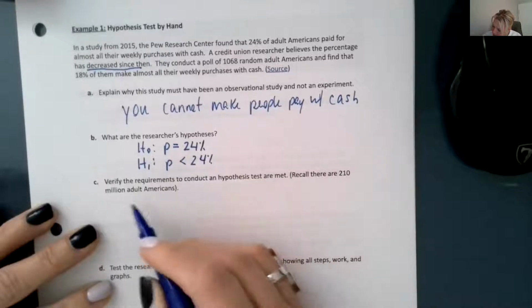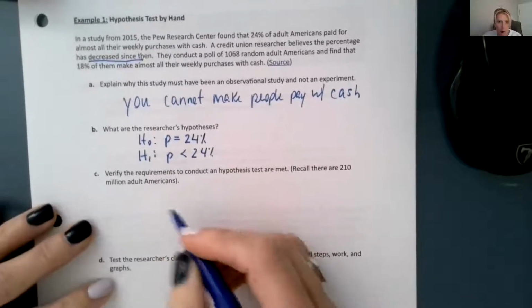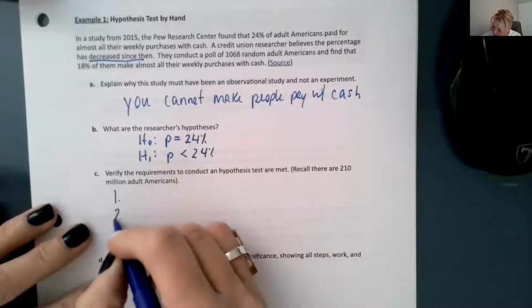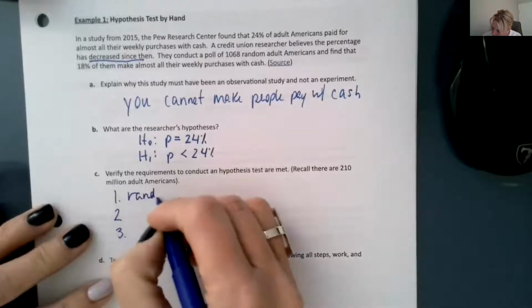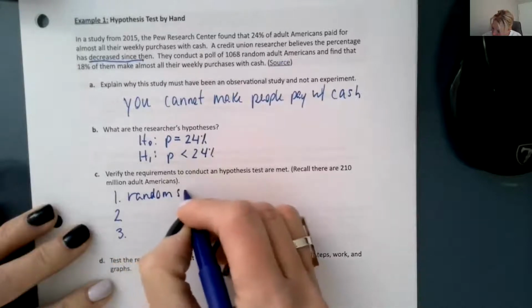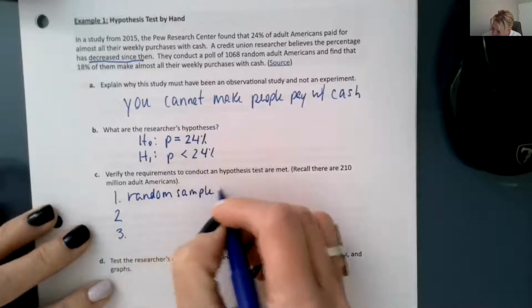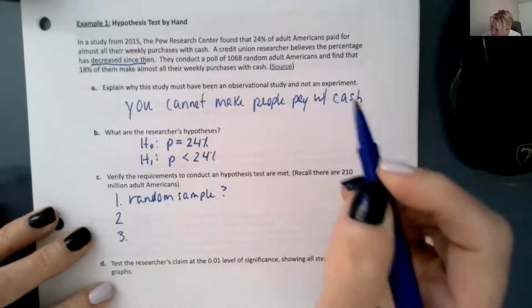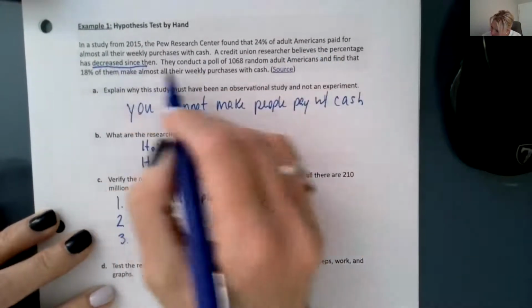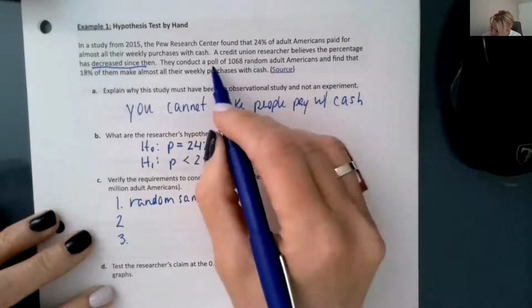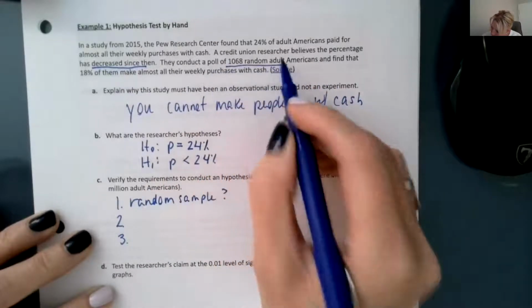Recall, there are 210 million adult Americans. Remember there are 3 of these. The first one is, do we have a random sample? And they did say that they took a random sample right here of 1,068 adult Americans.